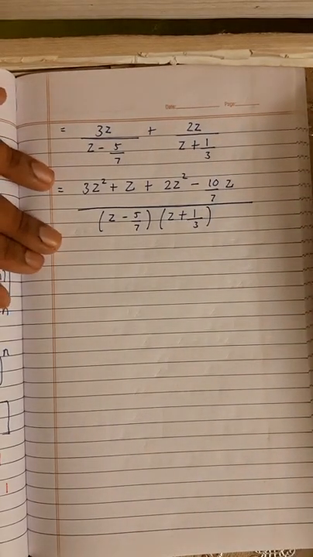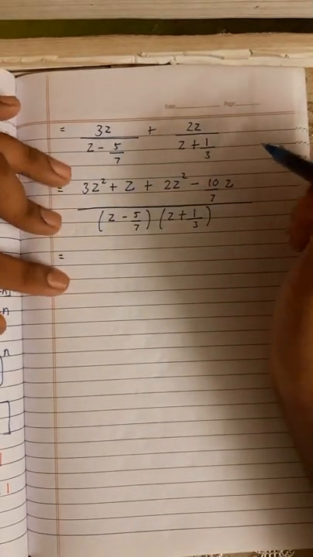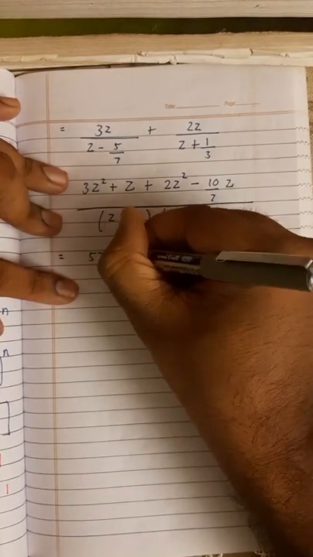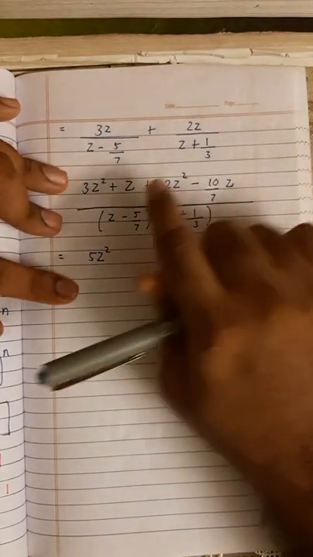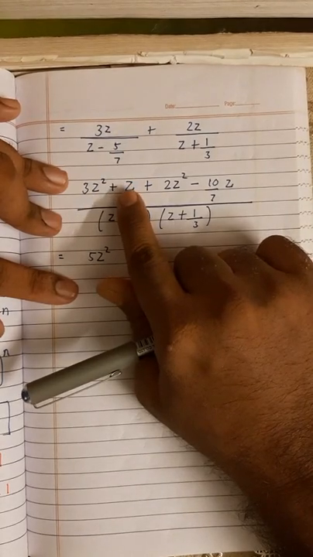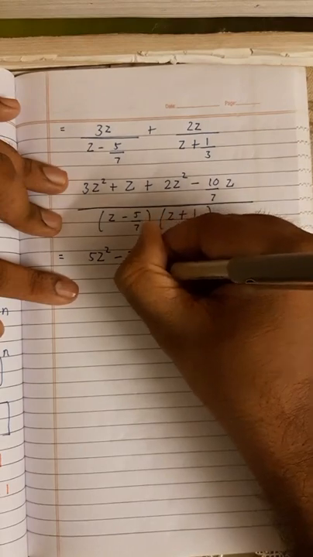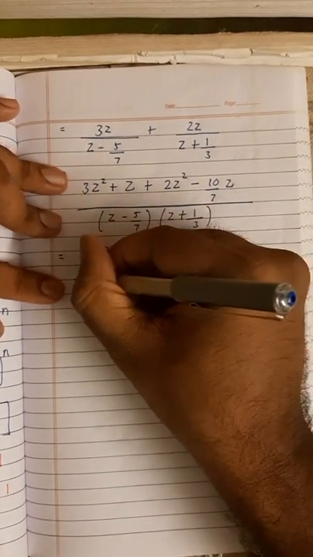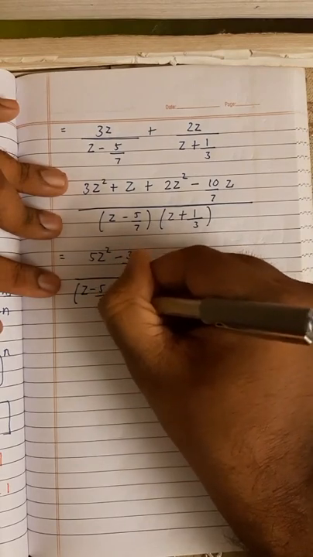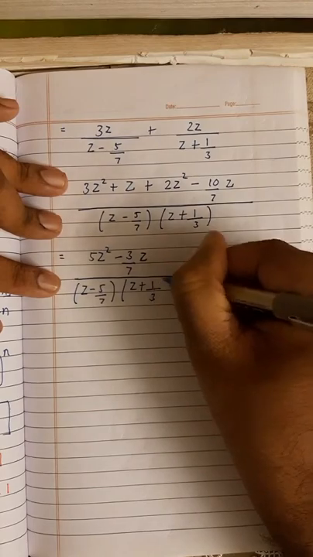Okay, this can also be written as, so here 3 plus 2 is 5, so you have 5z square, and here z minus 10 by 7 z, here 7z minus 10z is minus 3z, so you have minus 3 by 7 z by z minus 5 by 7 into z plus 1 by 3.